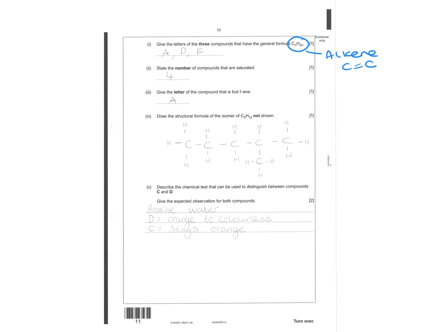Number of compounds that are saturated. Okay, so they have no double bonds, so you could count anyone that has got alkene. And then the compound with but-1-ene, so a double bond on the first carbon. So 1, 2, 3, 4 on the first carbon. Draw a structural isomer of C5H12, not shown. So I've just drawn a long chain one.